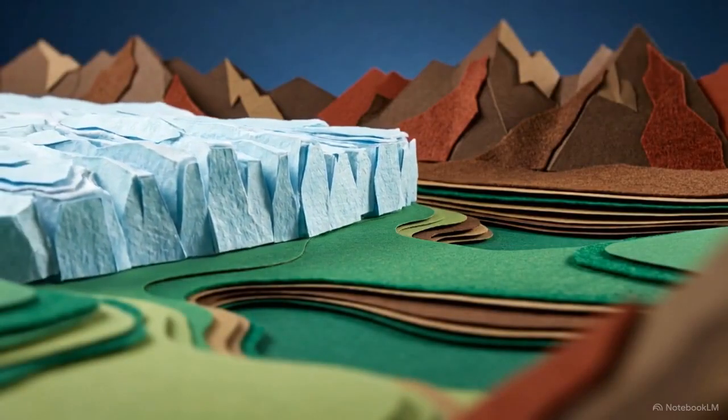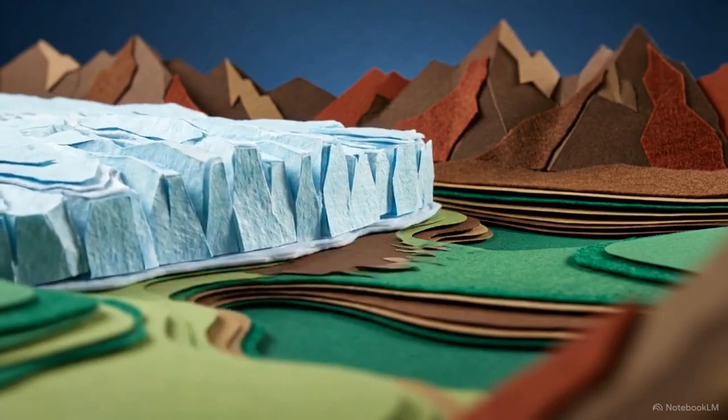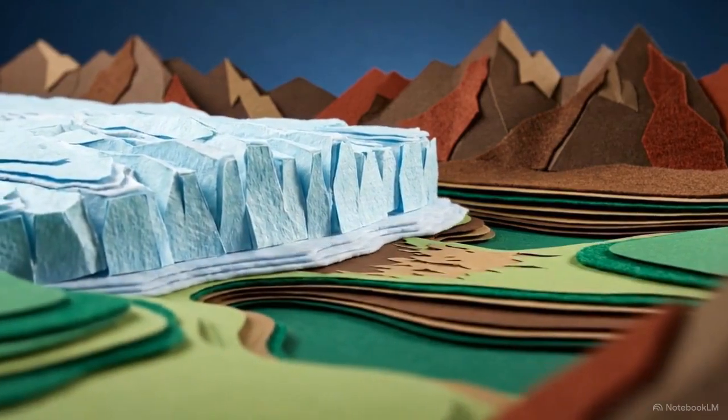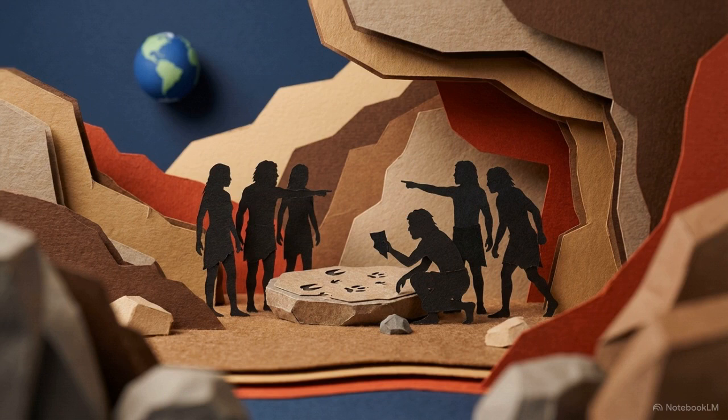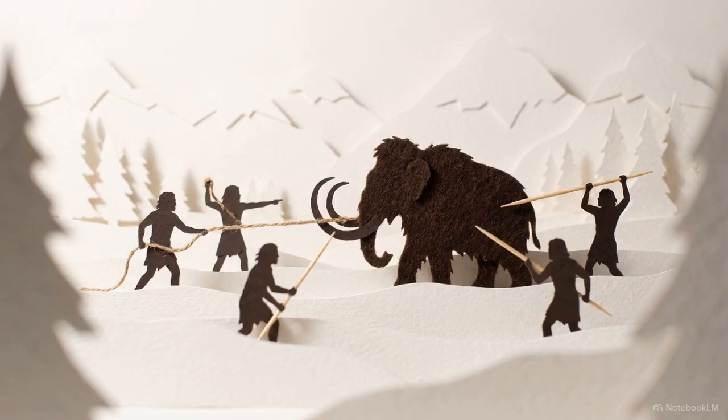As ice sheets advanced and retreated over thousands of years, ecosystems vanished and reappeared. Surviving this instability required more than instinct. It required the ability to plan ahead, share information across groups, and adapt to entirely new climates in a single generation. These environmental pressures favored the development of human intelligence and social cooperation.